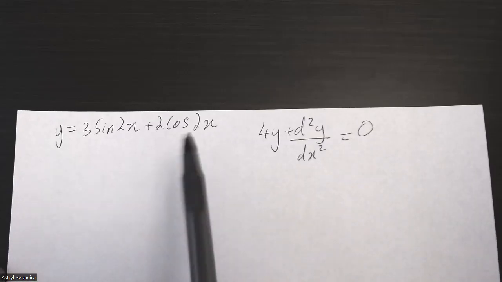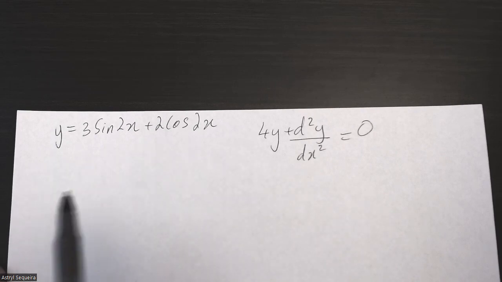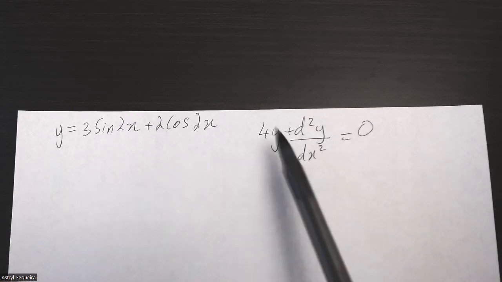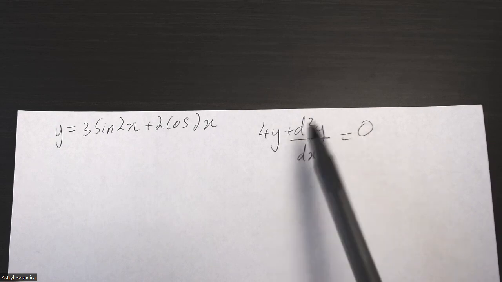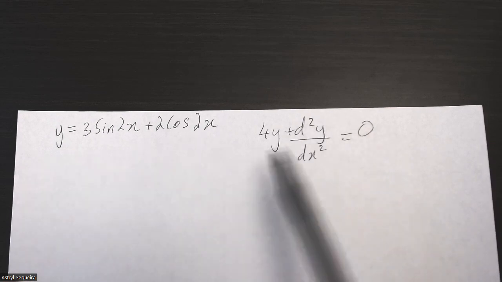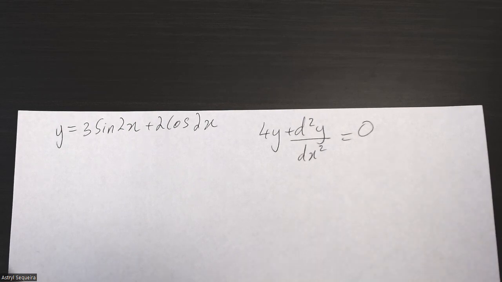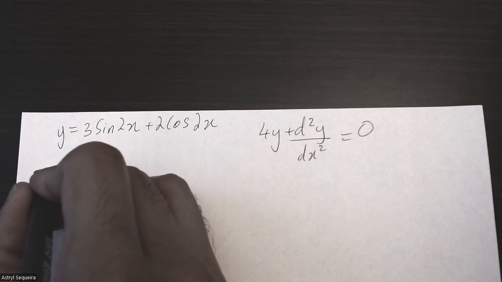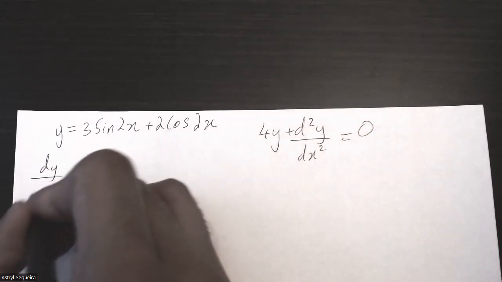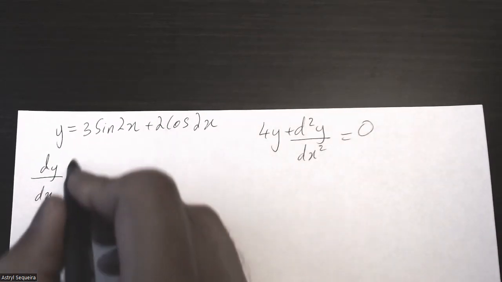All right, in this video, we have this trigonometric equation over here, and we want to prove that 4y plus d squared y over dx squared, which is just the second derivative of this equation, if I add them, is going to equal 0. So I want to start by finding the first derivative of this equation, dy over dx.